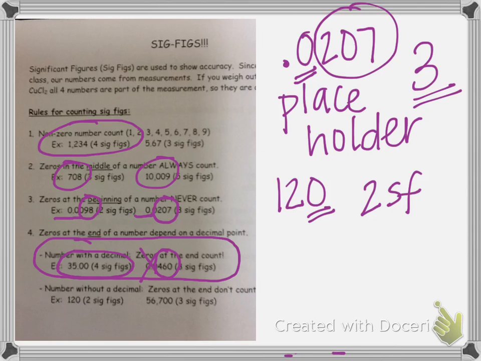Now, the number 120, if I wanted to make that 0 significant and count and be accurate, I would have to write 120 decimal point, which seems kind of strange. We don't normally write numbers in that sense where we write 120 decimal. We usually write 120.0.